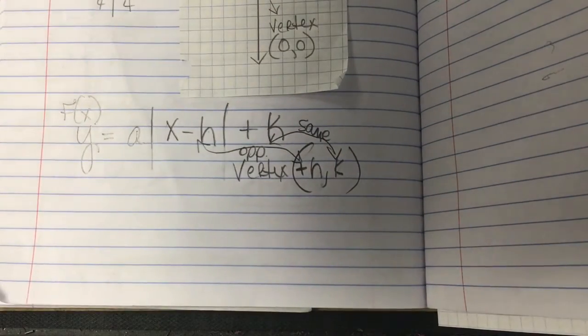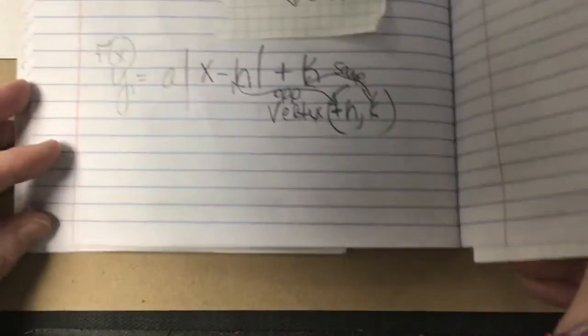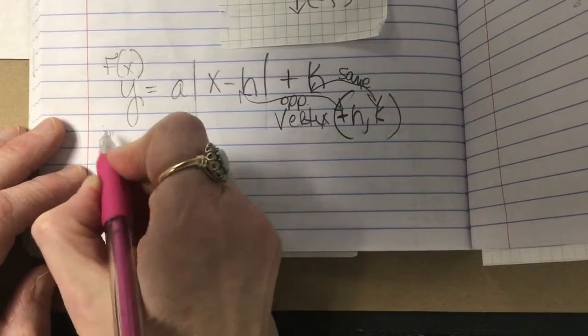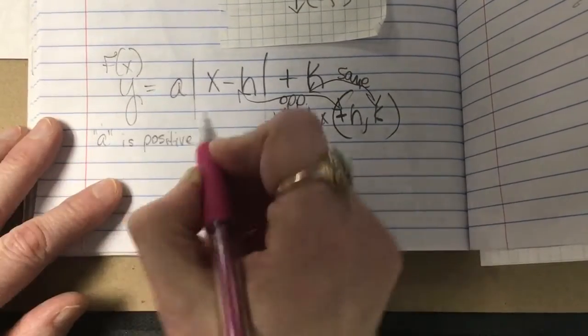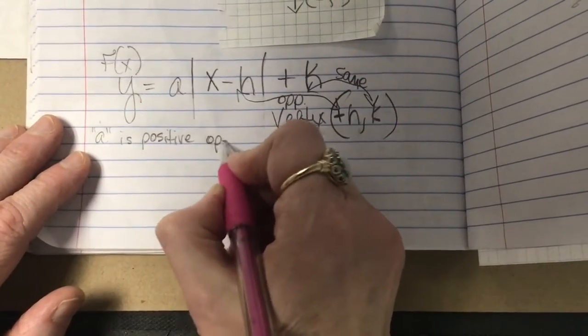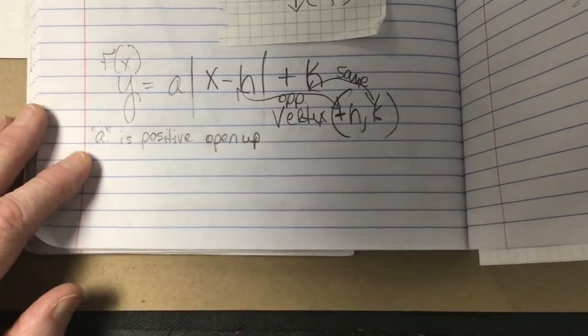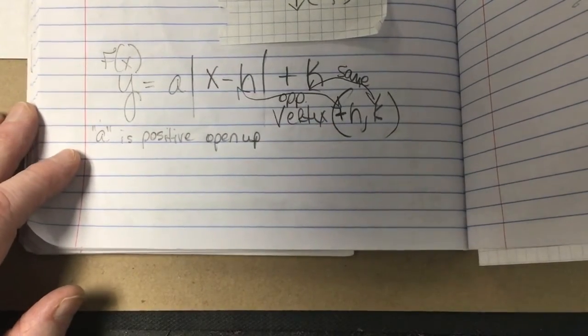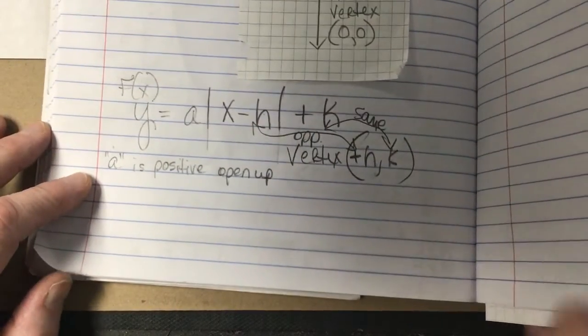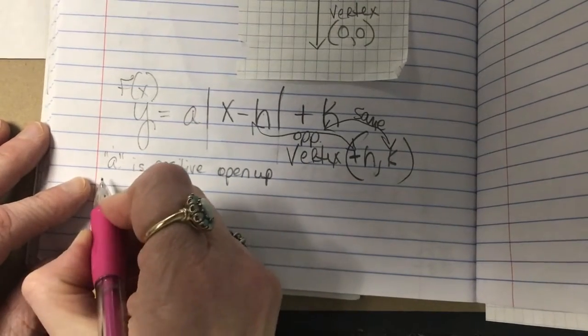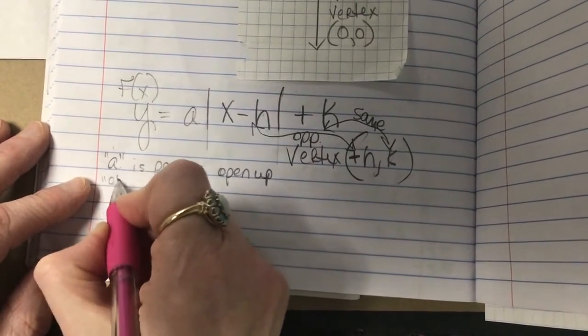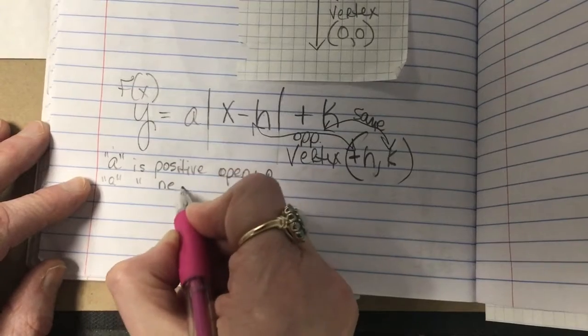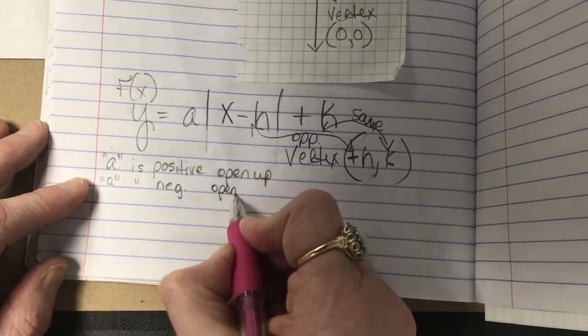And then the other factor is a, but it's going to give you two things. The first thing is the idea if a is positive, it's going to open up, which was every one of ours, including the parent, except number 7. And so then if a is negative, it's going to open down.